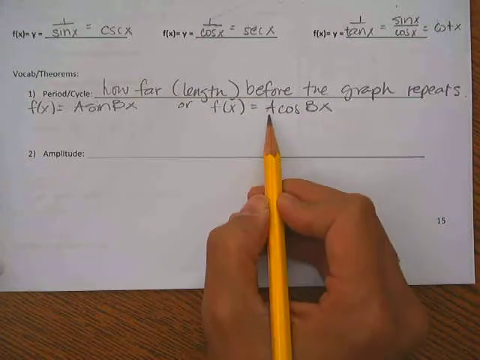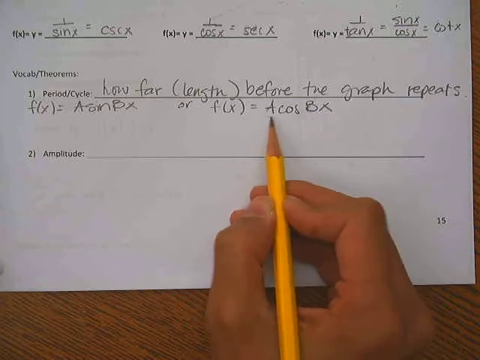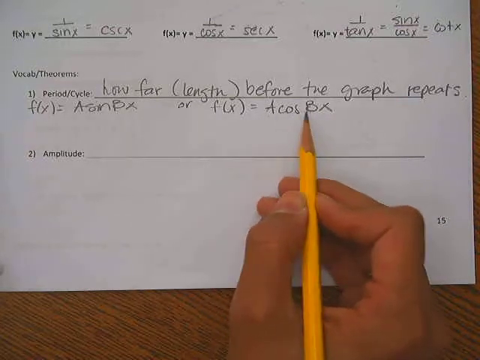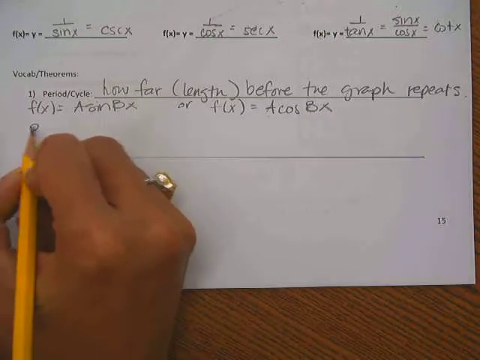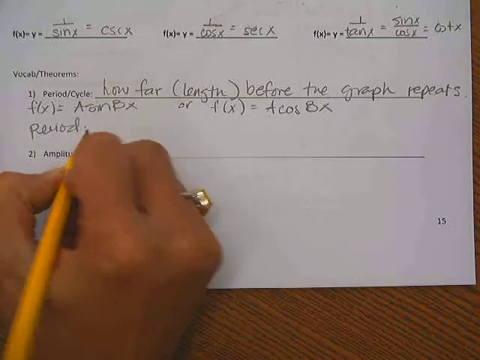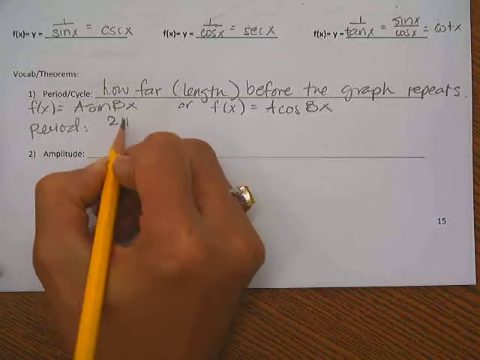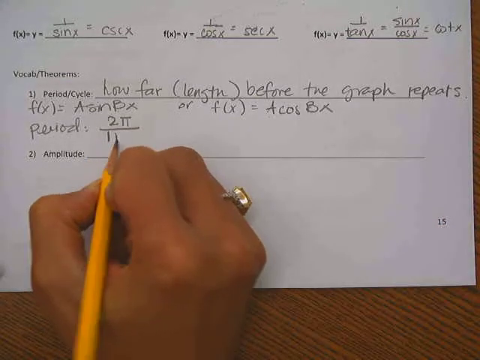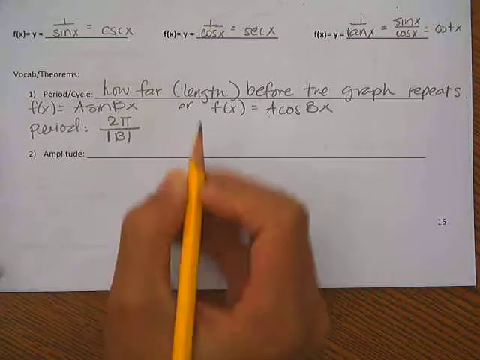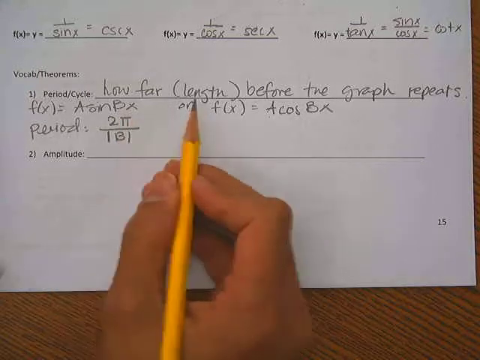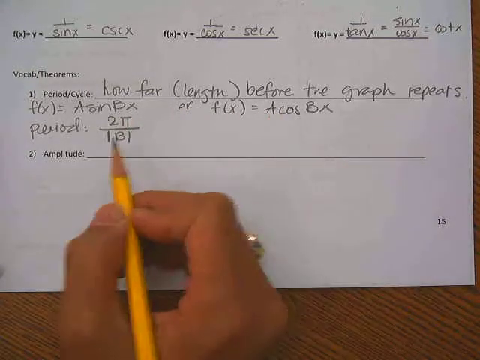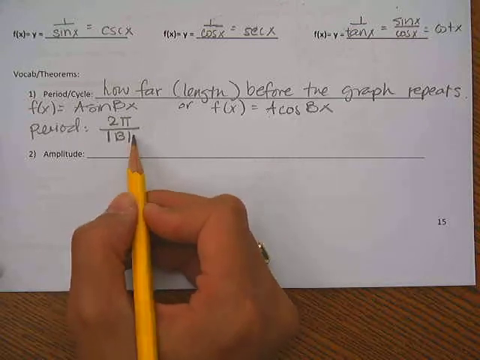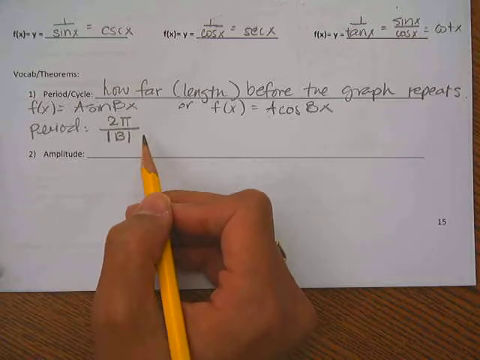So a vertical and a horizontal change for this particular function. A period or a cycle is going to be 2 pi, which is a full revolution, divided by the absolute value of b. Because we are talking about length or distance, how far it goes before it repeats, this has to be an absolute value because distance or length is not going to be negative.